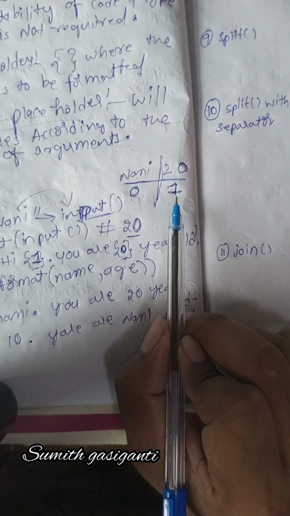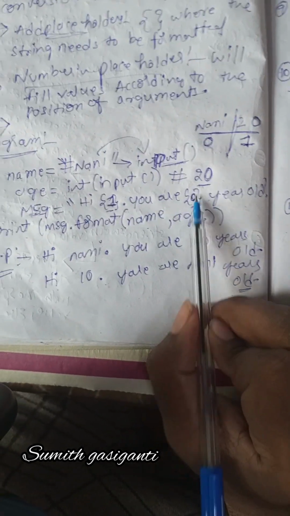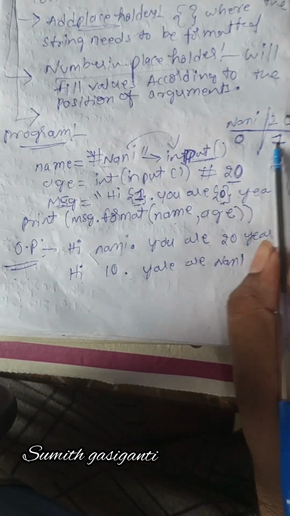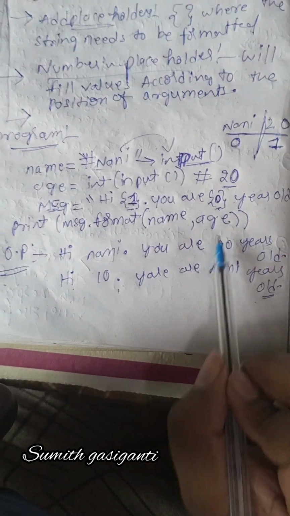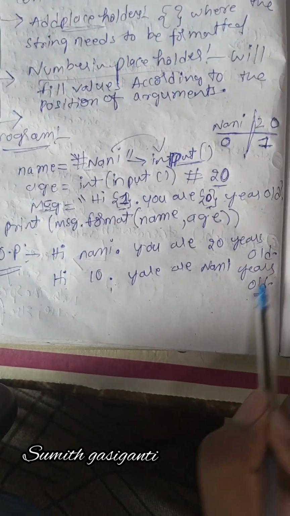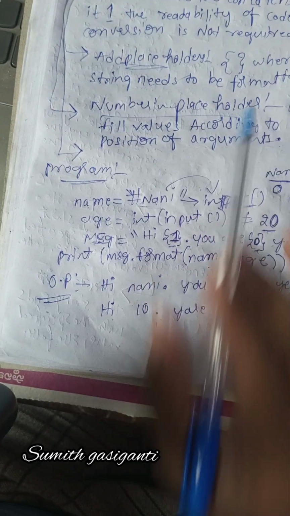So when we place these numberings in this message format, hi 1, you are 0, at 1 what is there, 20, so hi 20, you are Nani, at 0 is Nani, so Nani years old. This will be the output. This is the example of numbering placeholder.